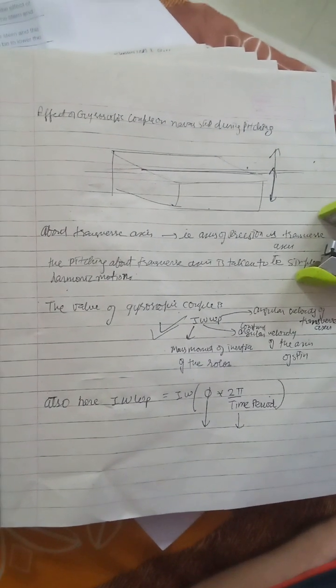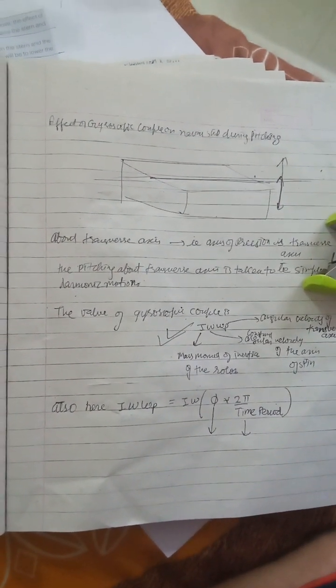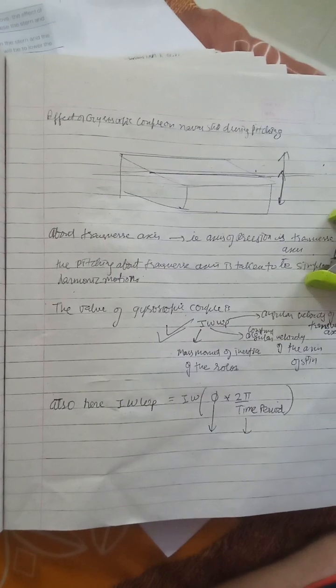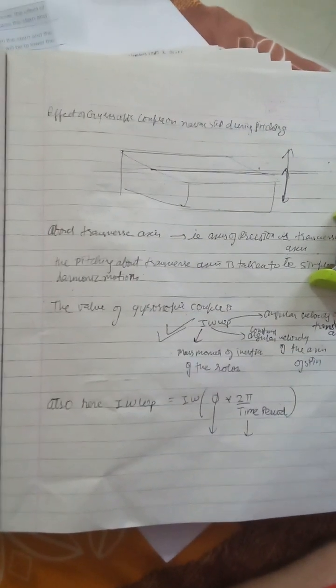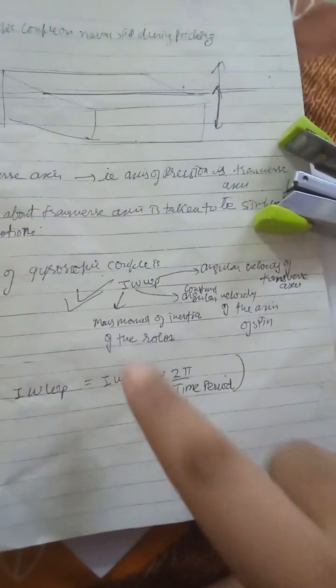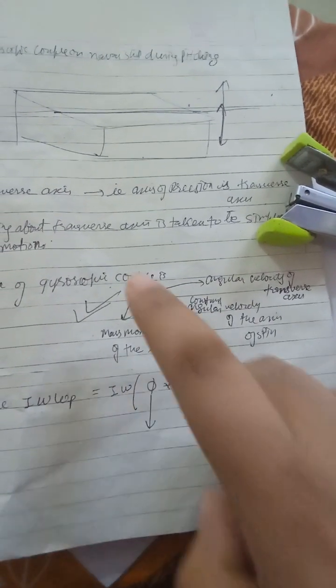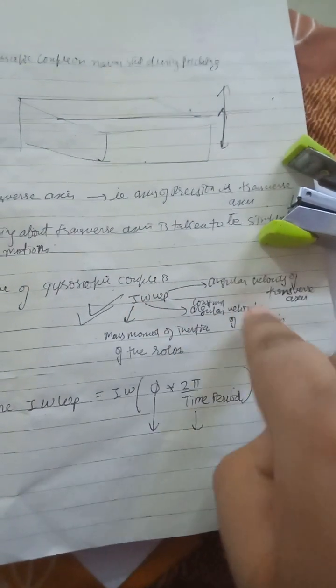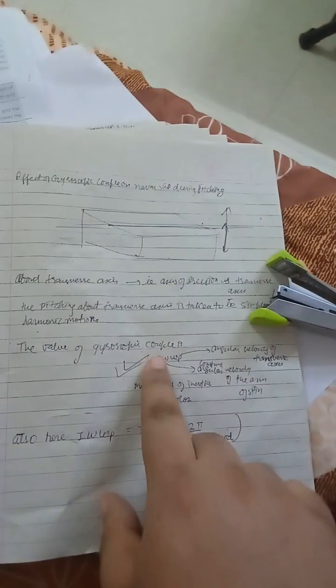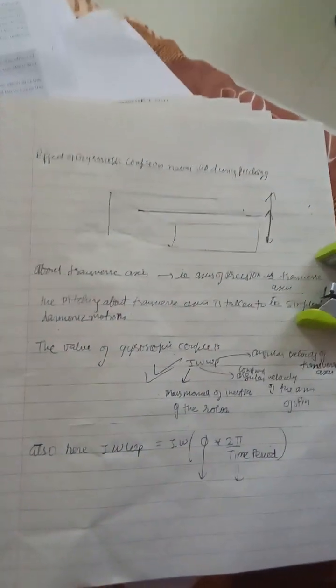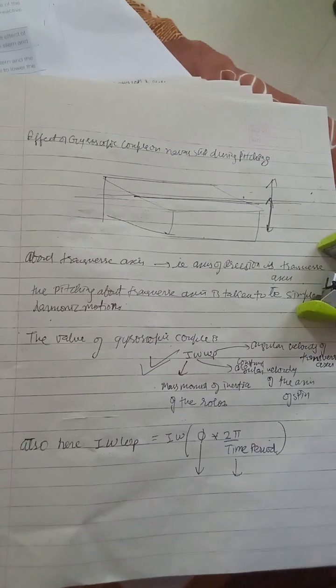The magnitude of the gyroscopic couple is I omega omega p, where I represents the mass moment of inertia of the rotor. Omega represents the constant angular velocity of the axis of spin, the axis of the rotor which is rotating like this. And omega p represents the angular velocity of the precession axis.